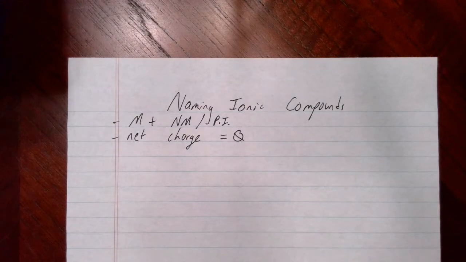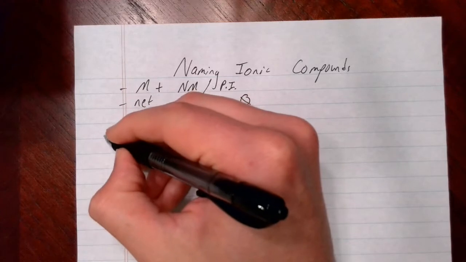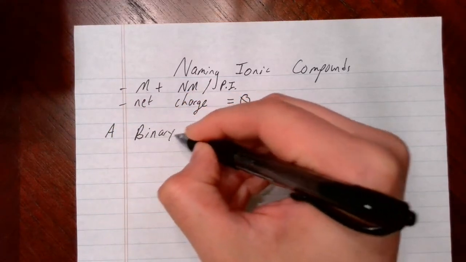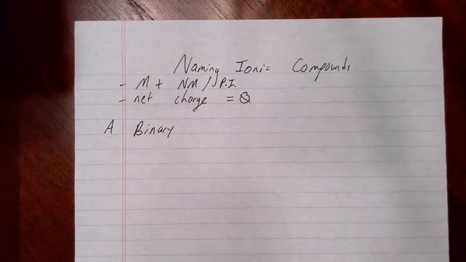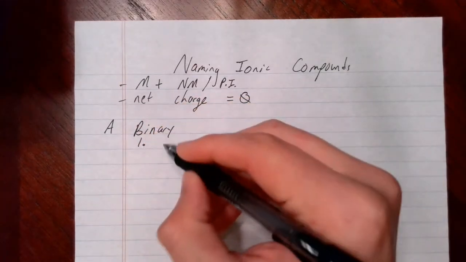Okay, so let's go ahead and jump right in. First, we want to talk about naming binary ionic compounds. A binary compound is just a compound that consists of only 2 atoms. So we have 2 rules here. The first rule is to name the metal.